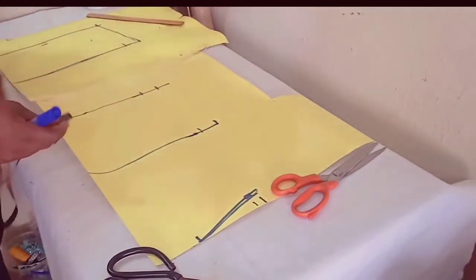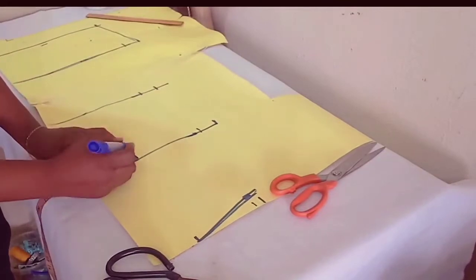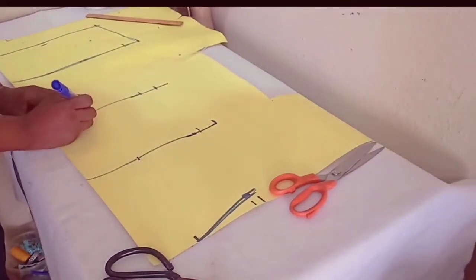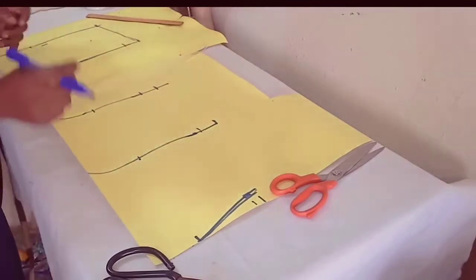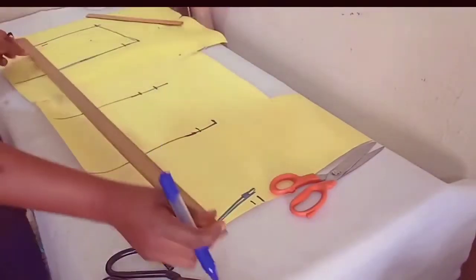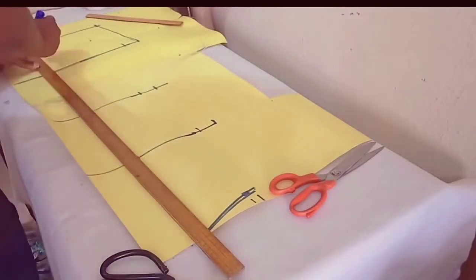Now I will be marking my nipple to nipple divided by 2. Mine is 8, divided by 2 is 4, and that is what I would mark, just like I did for the front, and I will just connect the lines.